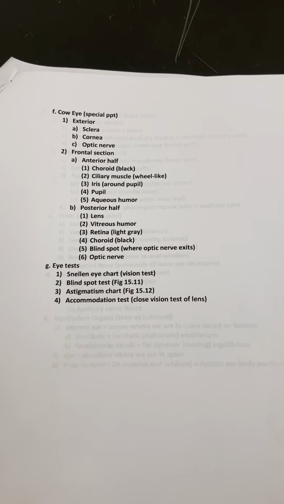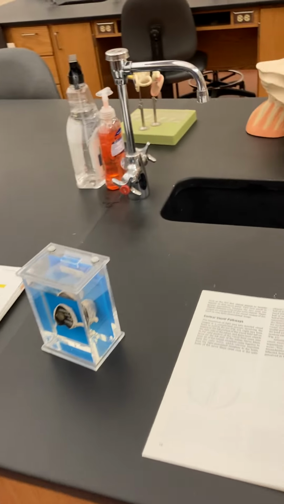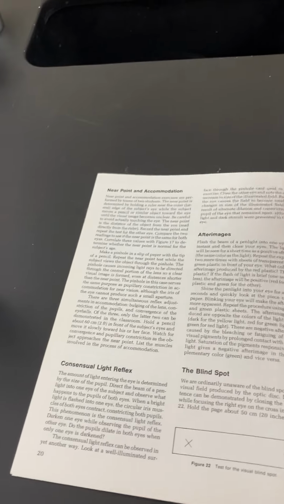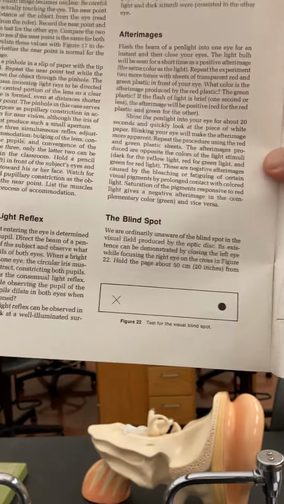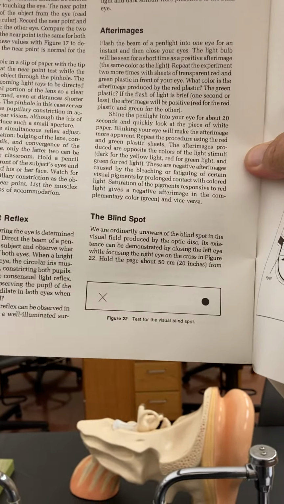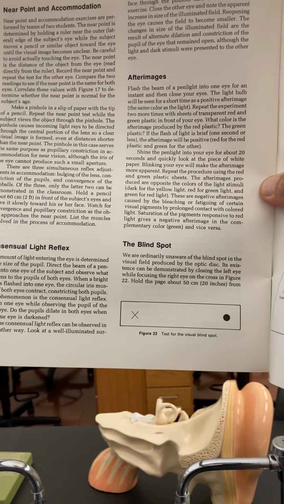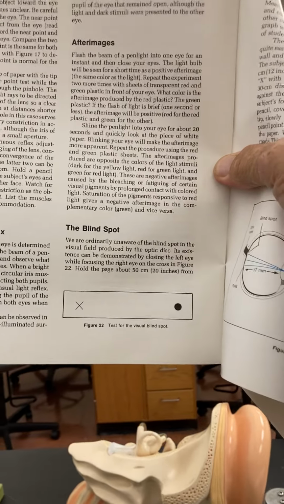Now we also have a blind spot test. And this is just something fun to do. Remember we said that optic disc is your blind spot. So what you do is you draw an X and a dot on a piece of paper, where you can get something like this. And what you do is you hold it out. It says about 20 inches, just extend your arm out.